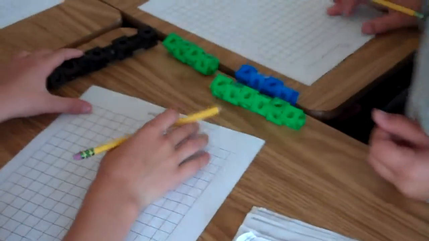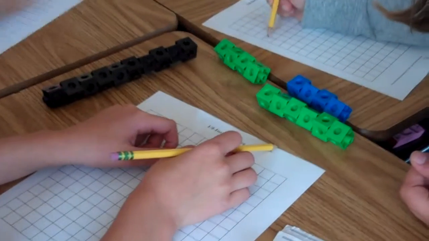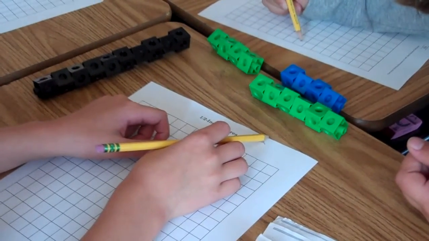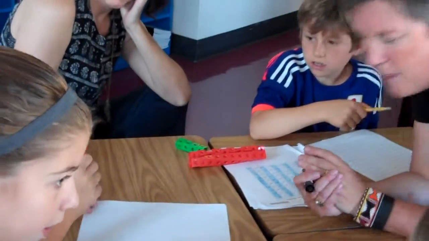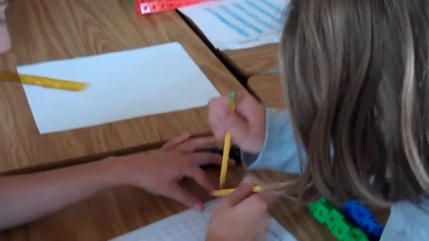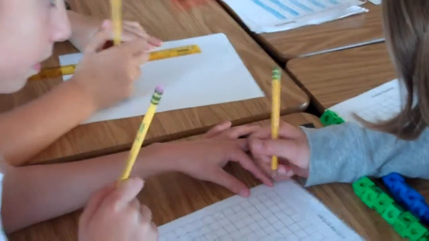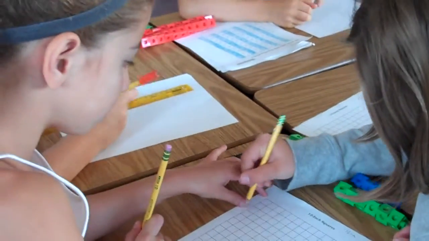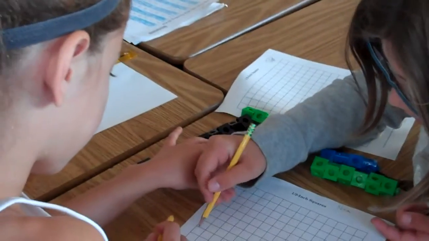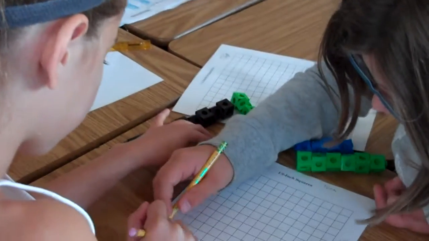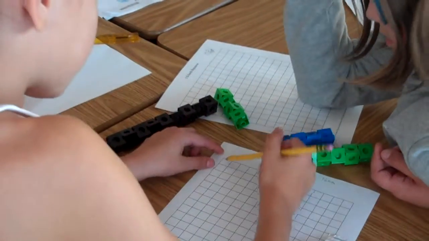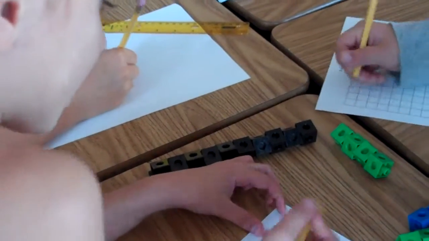Wait, do we do the same thing? We could do it like this. Make it yourself. Okay, do that. We could do it like 1, 2, or we could do it 1, 2. 4 by what? 6. So could you box in 4 by 6? Okay, so let's do either 2 like this or 2 like this. Color. He's coloring beautiful. So what did you find?